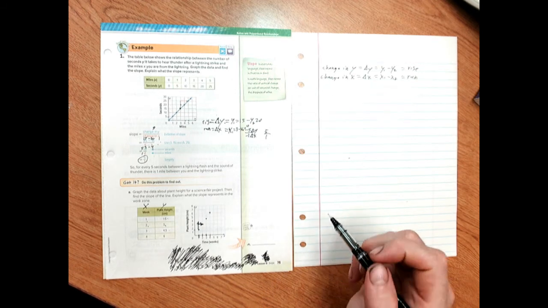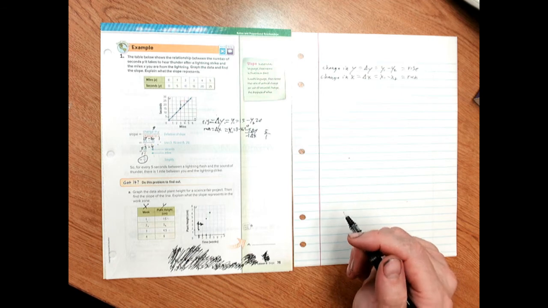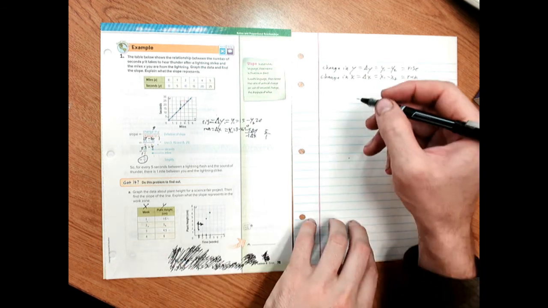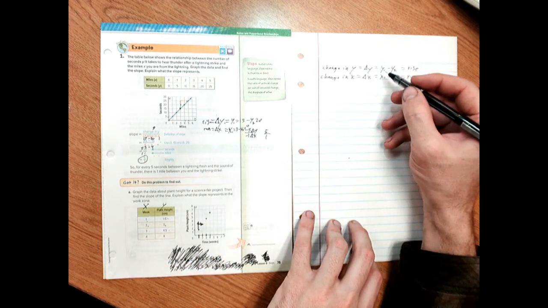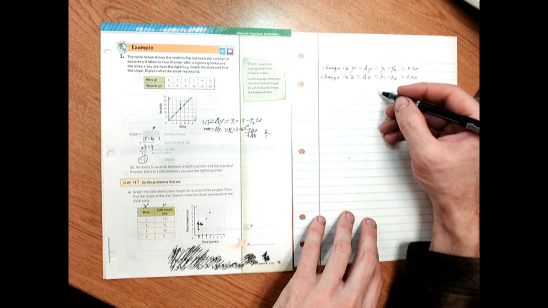So, we need to pick some points. They'll all come out to be the same thing, so I suggest we use the ones that will give us the easiest answer. So, first one we're going to use is this one here. So we plug that one in for our y1 and our x1, because that's our first point.